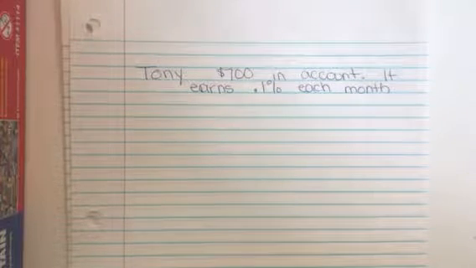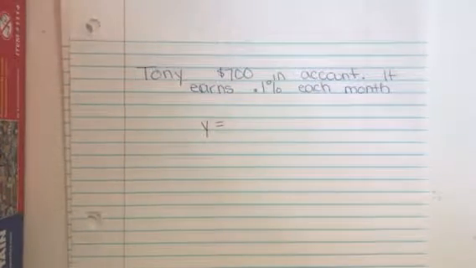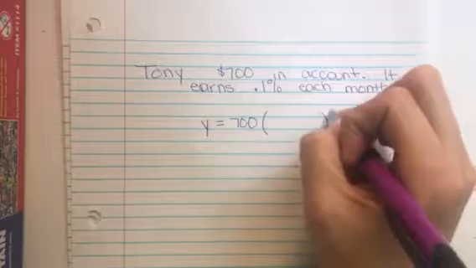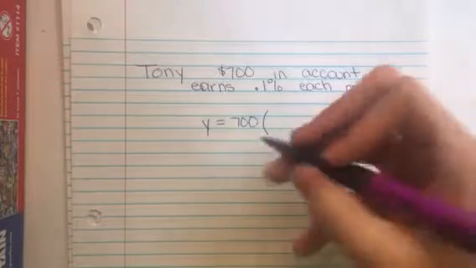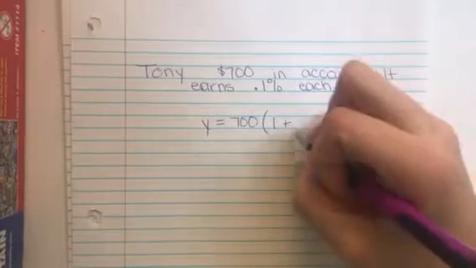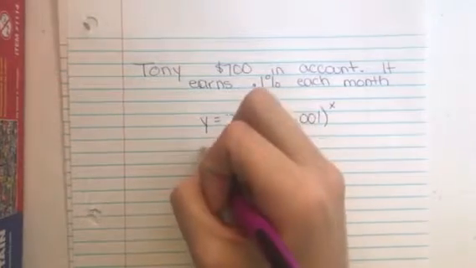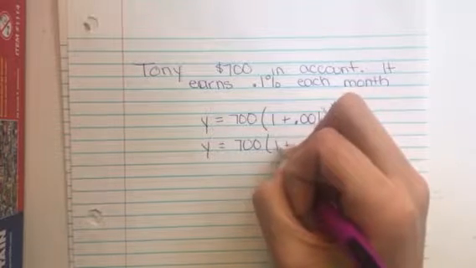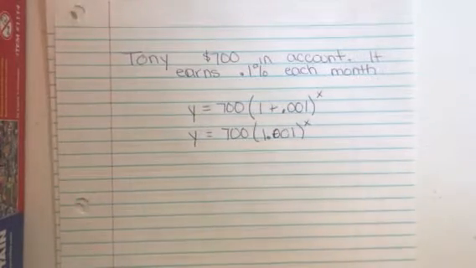So if we want to write an equation that would represent this, we would say y equals, A is our initial value, so 700. Okay, again, it's increasing in price. So we could say 1 plus, now 0.1% is going to be 0.001. Okay, so if we add those together, we'd be here.